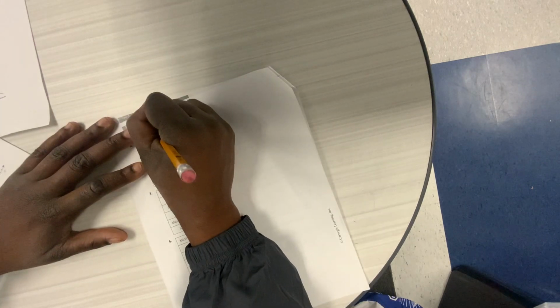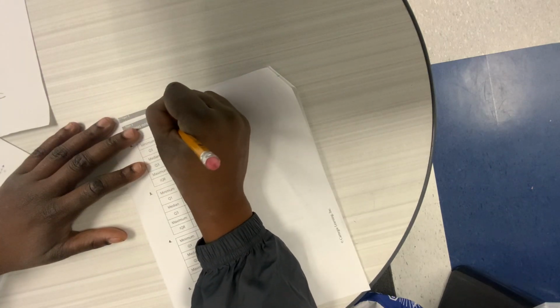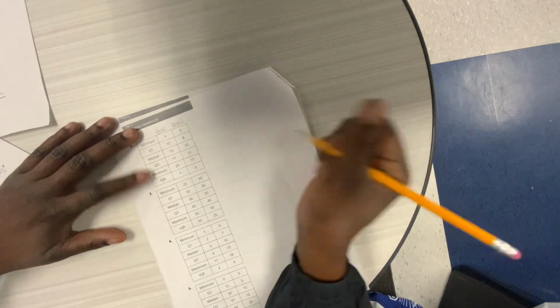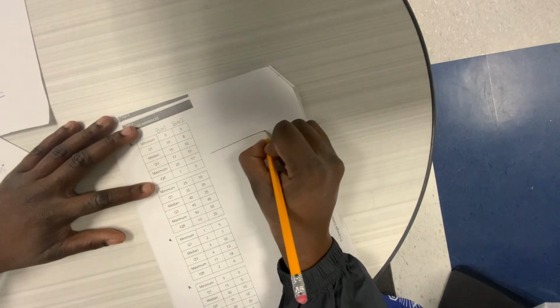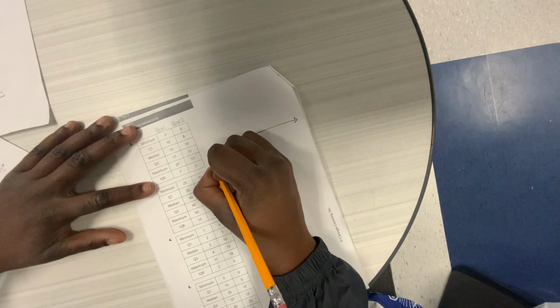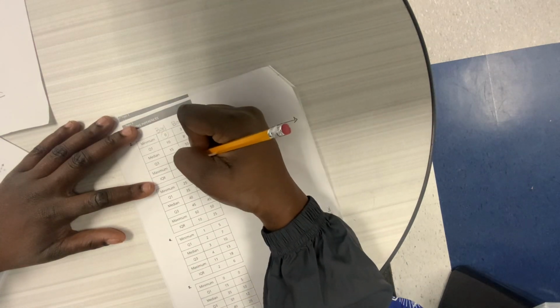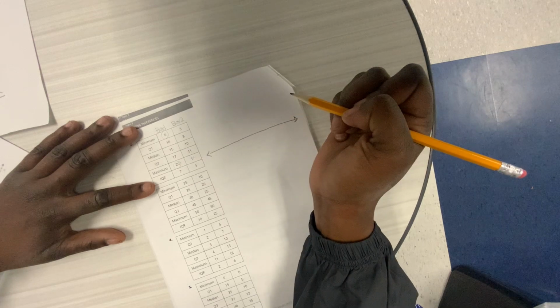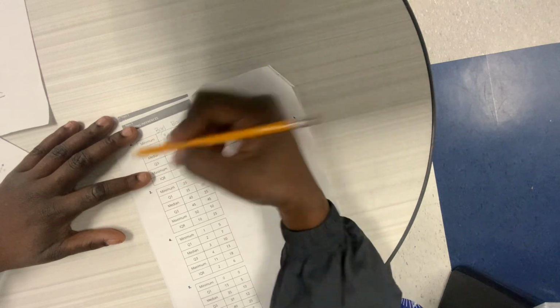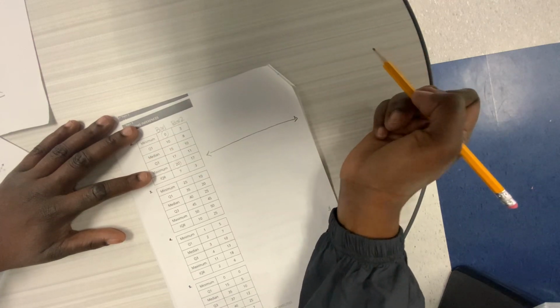This is going to be your box 1. This is going to be your box 2. We're going to draw a number line. And on our number line, we're going to find the smallest number and the greatest number. It just happened to be on box 1, but it could have been on box 2 like it was on the last one. That's okay.